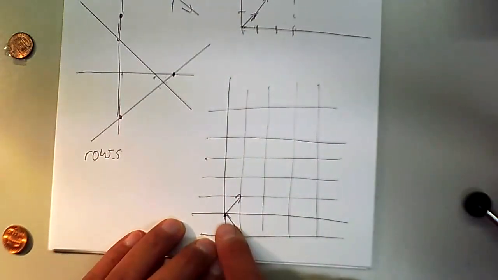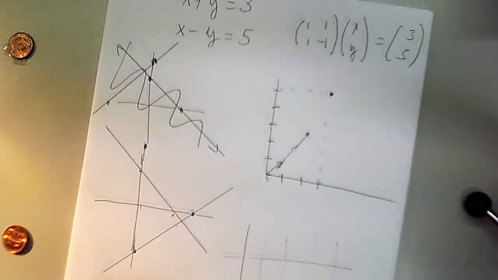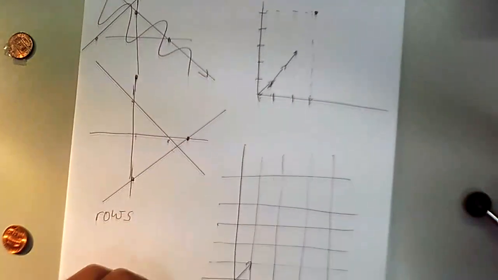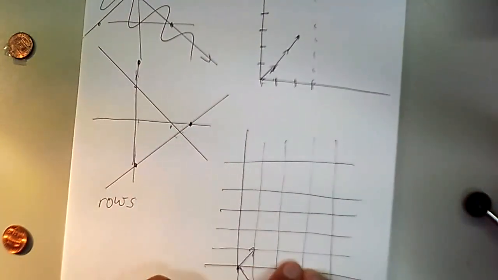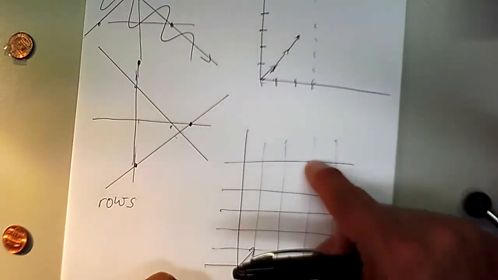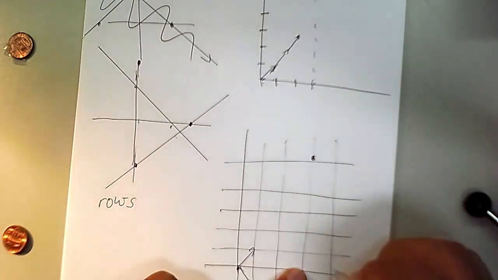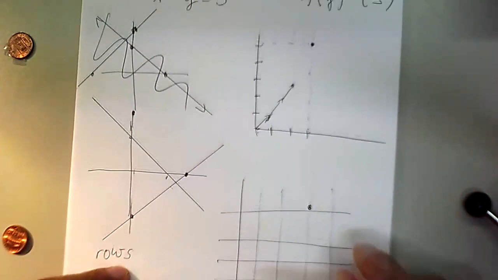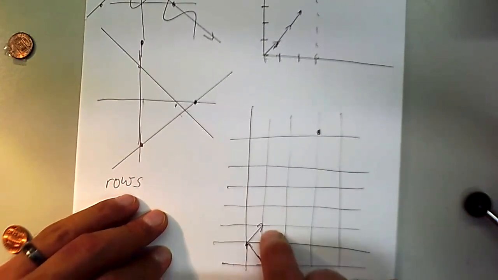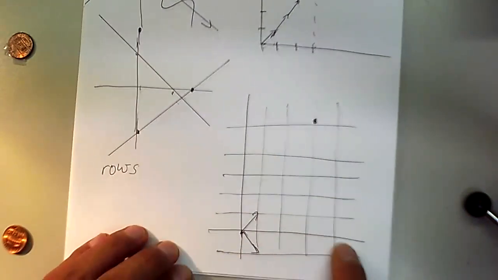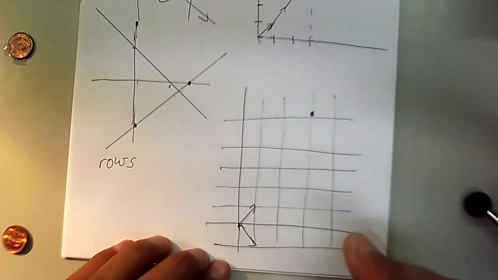Can we get to the point 3, 5? So 1, 2, 3, 1, 2, 3, 4, 5. There we go. Using only this vector and this vector, no other vector. And the answer is yes.